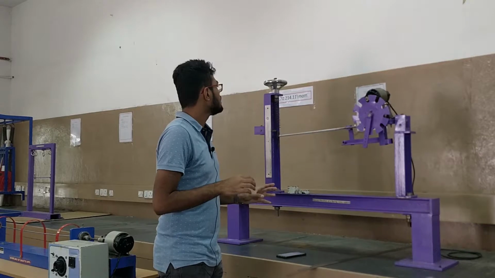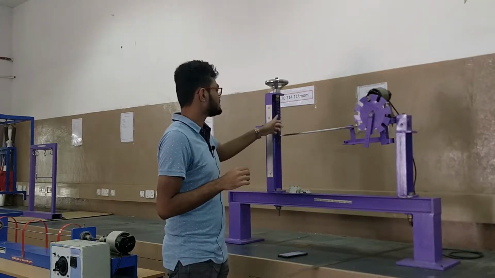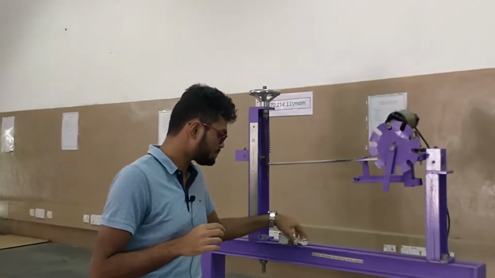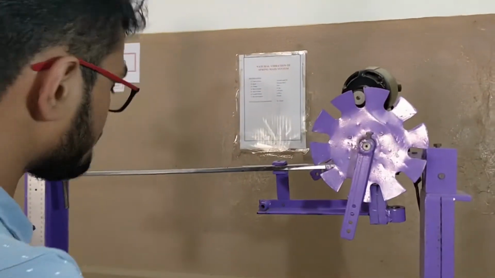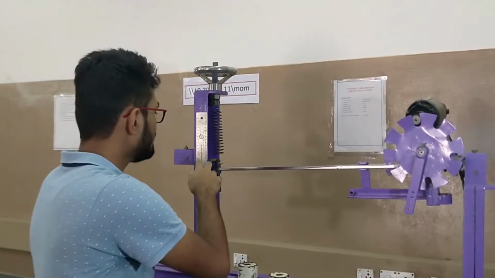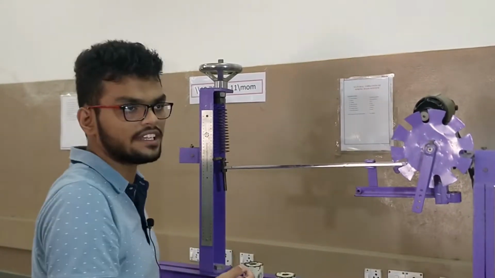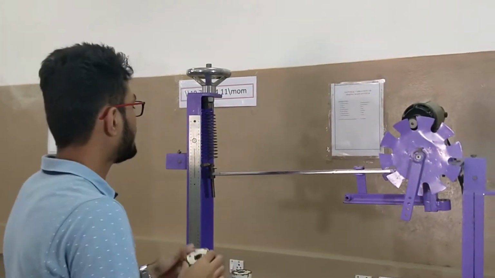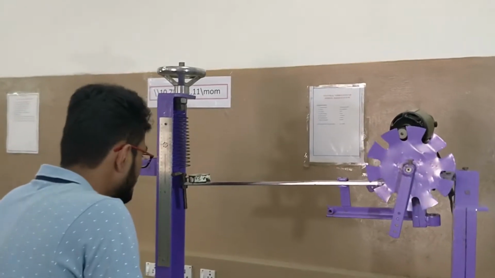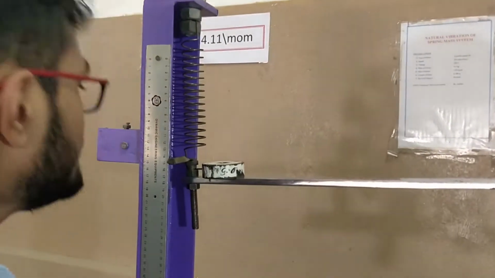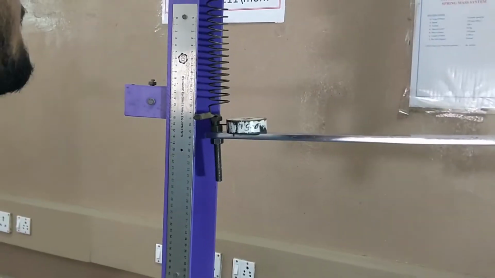For part A, the apparatus is weights, scale and spring, and the mass exciter position. Place the exciter at the rightmost place, and we need to find the initial position of the spring. It is at 14.1 centimeters. Then place a mass of 0.5 kg near the spring and find the deflection in the spring. The deflection is 15 centimeters. So we need to find the change in the length of the spring, which is 15 minus 14.1.